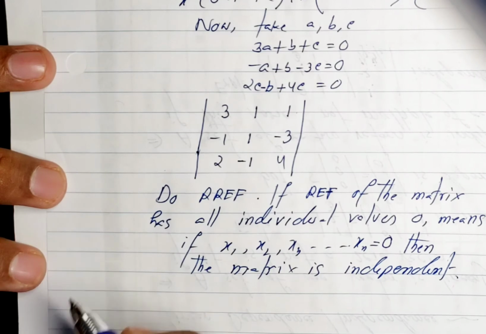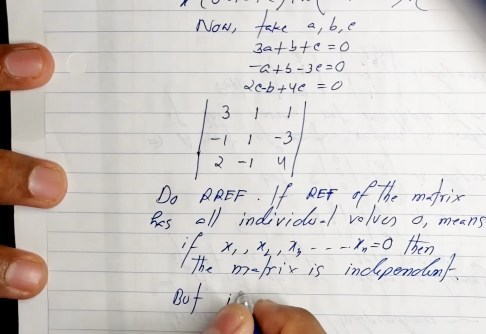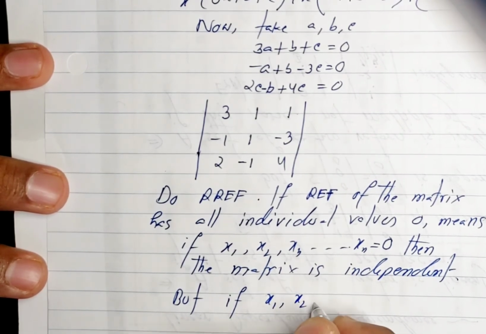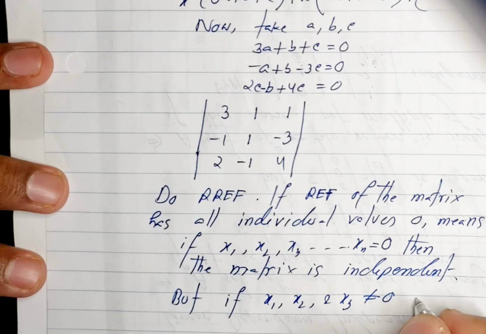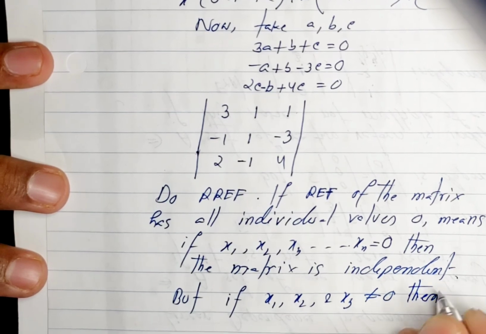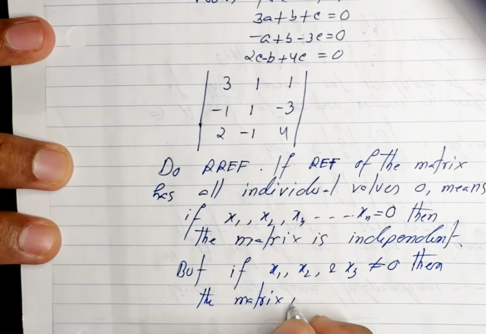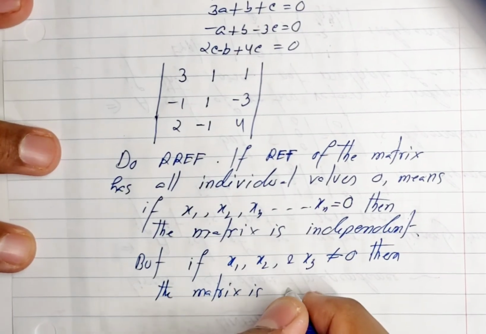But if you get different values, for example, if x1, x2, and x3 are not equal to 0, then the matrix, or the set of vectors, these three polynomials, is dependent.